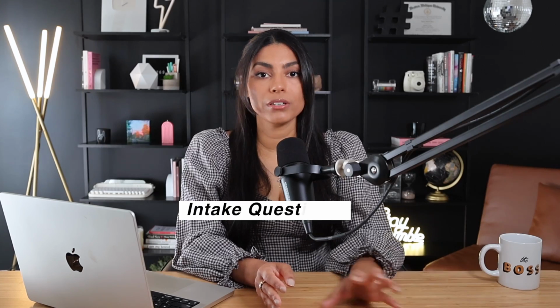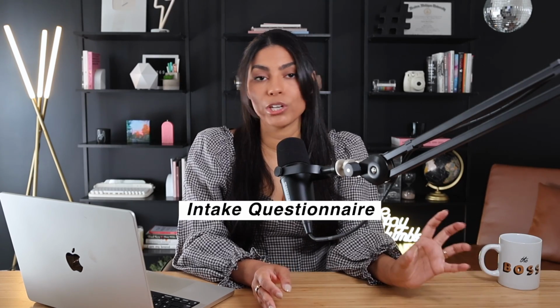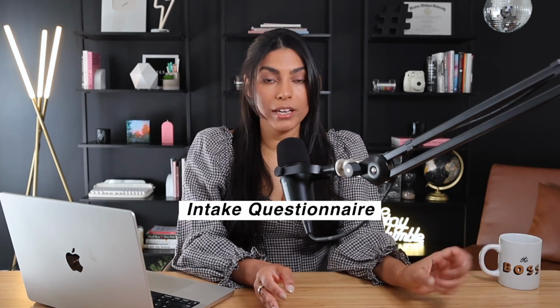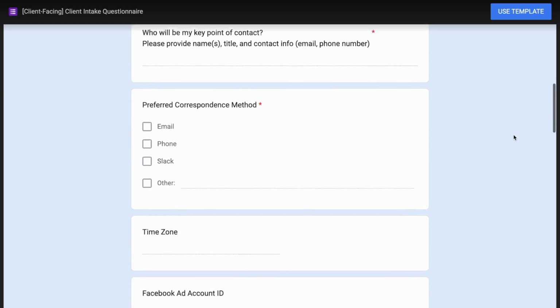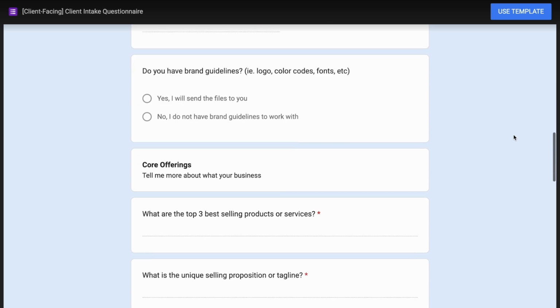If you're using HoneyBook, there's an option to create a questionnaire. You can even create an automation that sends this through as soon as their invoice is paid, which is pretty cool. Or if you want to do things a little bit more DIY, you could use a Google Form or a Typeform or something like that. Inside of the toolbox, there's actually a Google Form template that you can just copy and start using yourself, so you don't even have to plug anything in yourself.